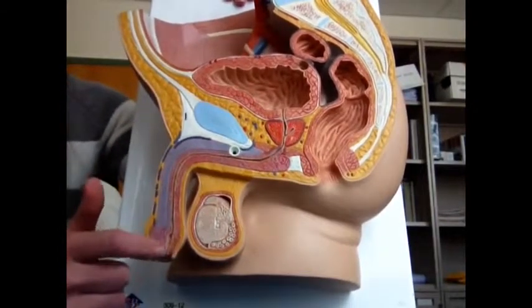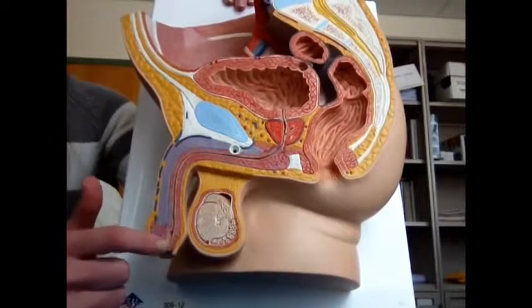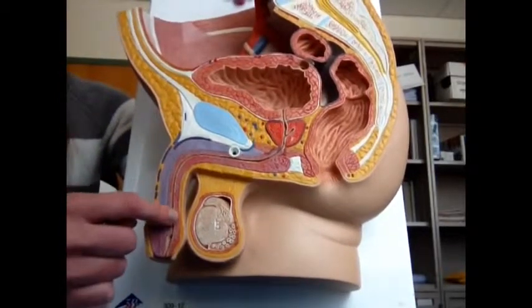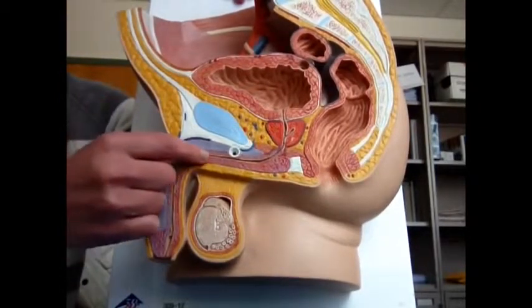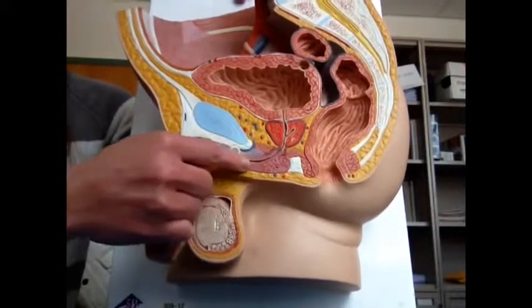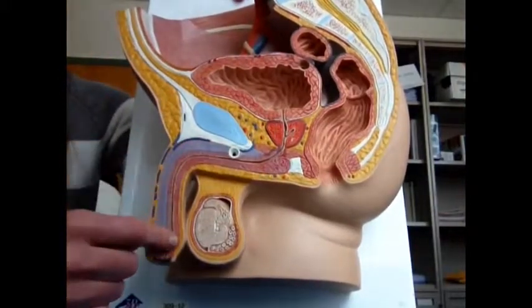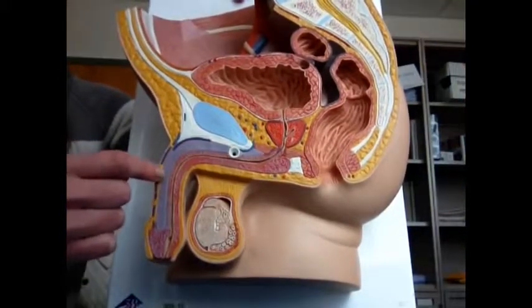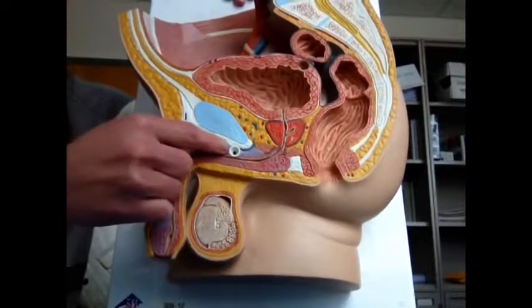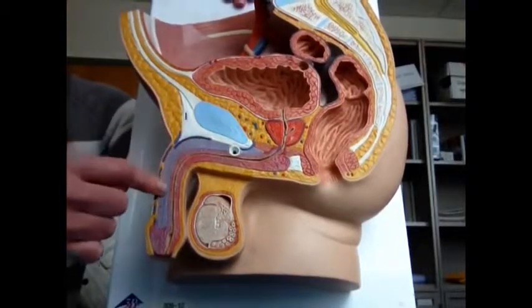That tissue makes up the glans penis, which is this end, and it forms the tissue that directly surrounds the urethra. It's the tissue that's shown in pink. This tissue is called the corpus cavernosum. It's shown in purple.